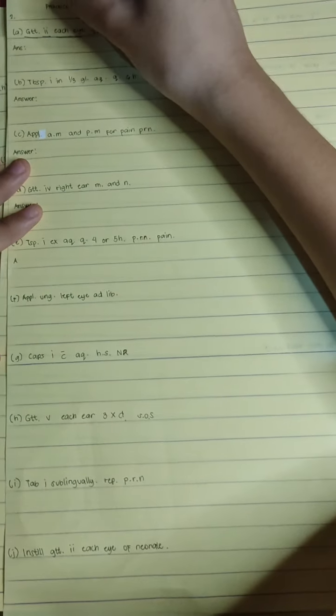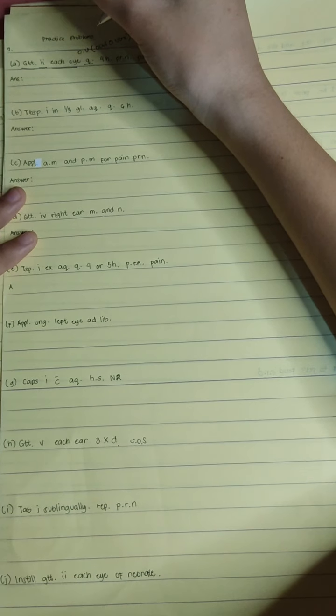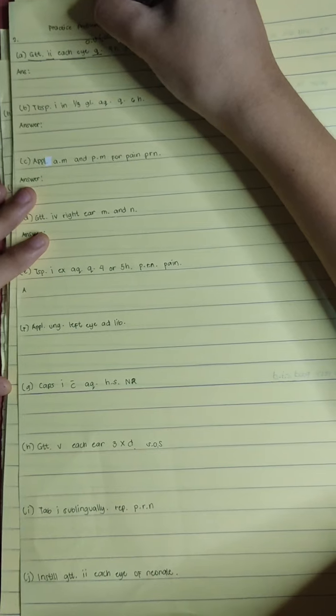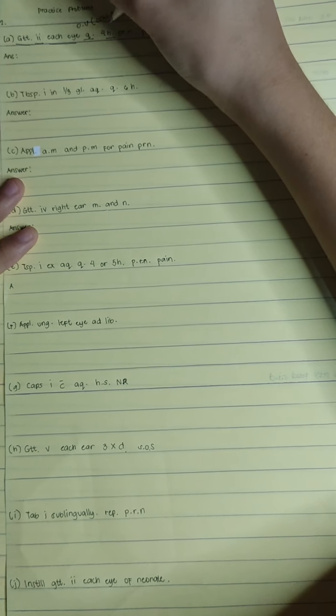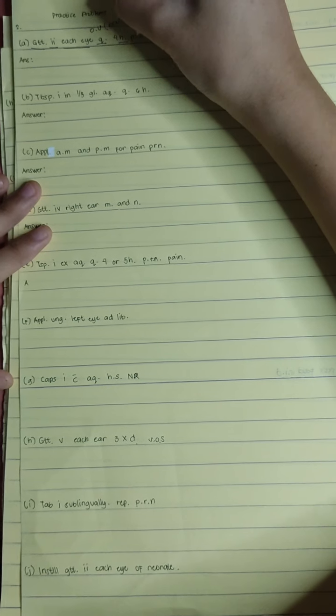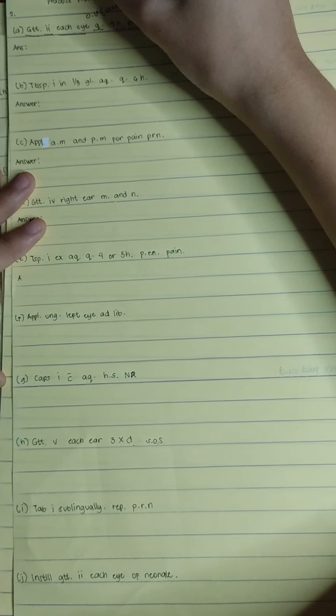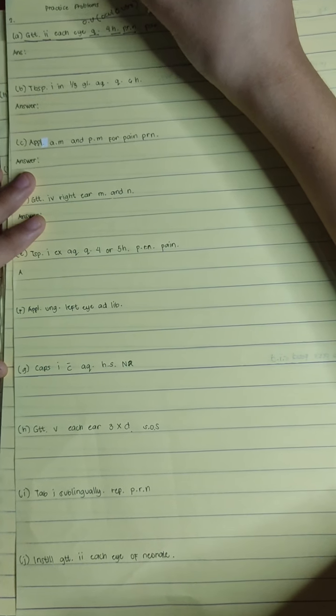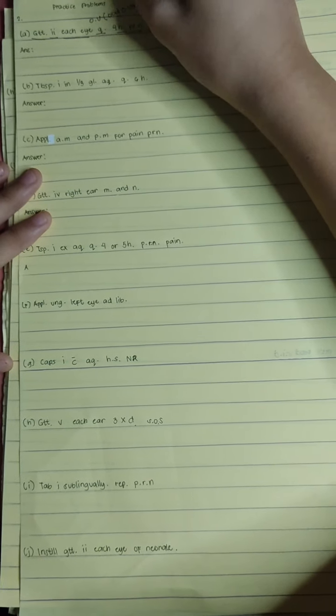Then Q, the Latin word for Q is quaque, which means every. And H, Latin word for H is hora, which means hour. Then PRN, Latin word for prorenata, which means as needed. And then English already pain.